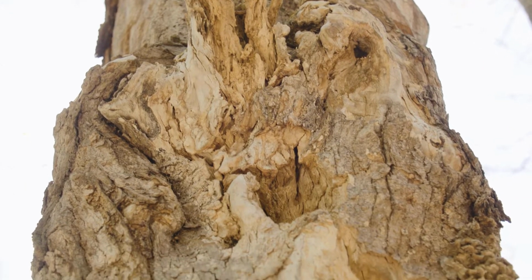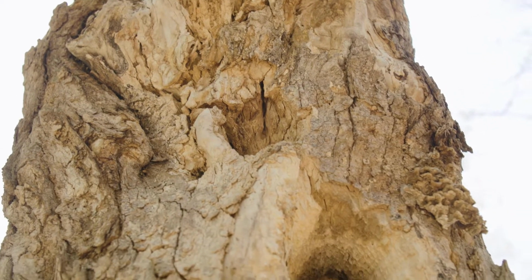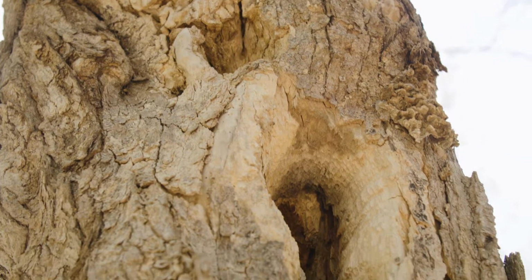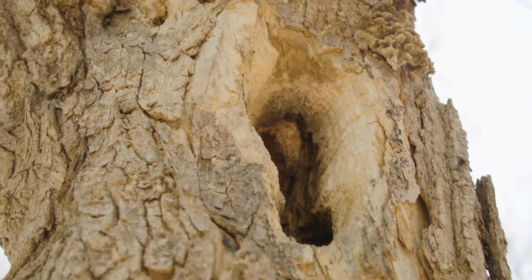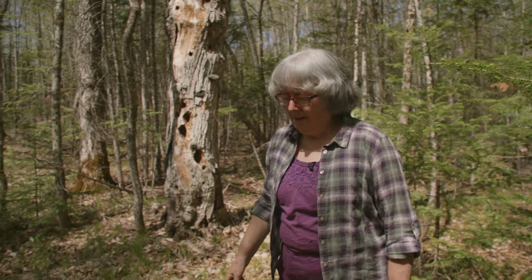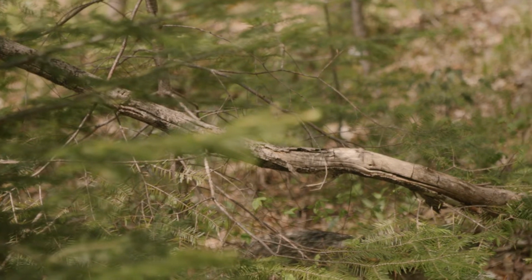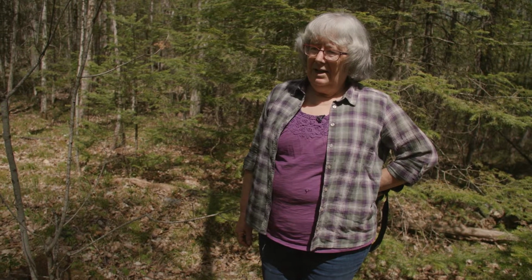So if we leave some dead trees standing, where they're in safe places, then that provides homes for many kinds of birds, and those birds help to keep the forest healthy. So even a dead tree can do good things for the health of the forest. So a healthy forest is a messy forest.